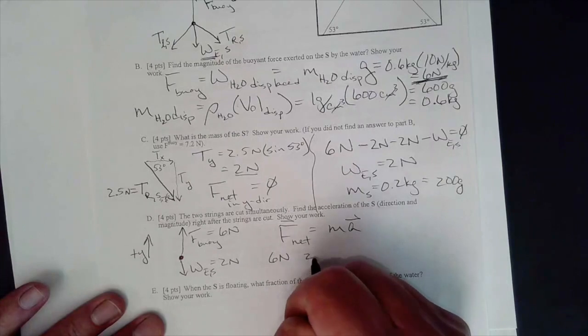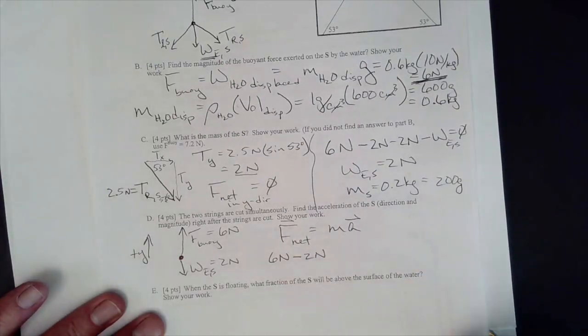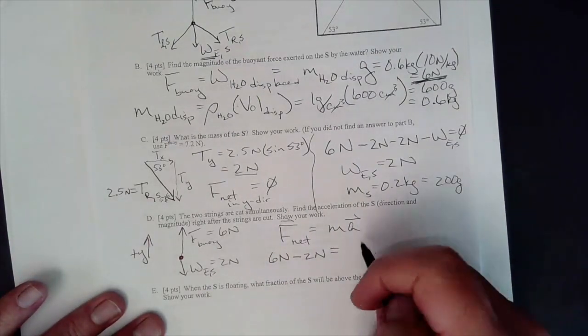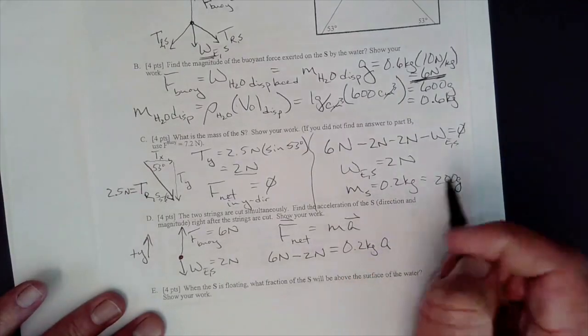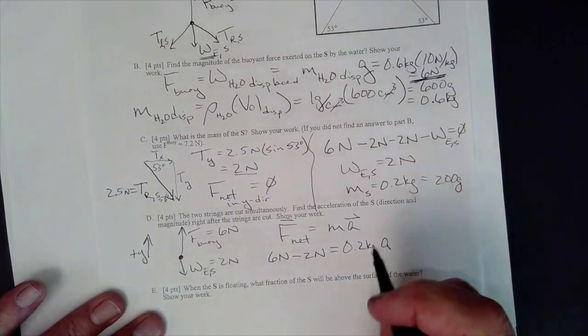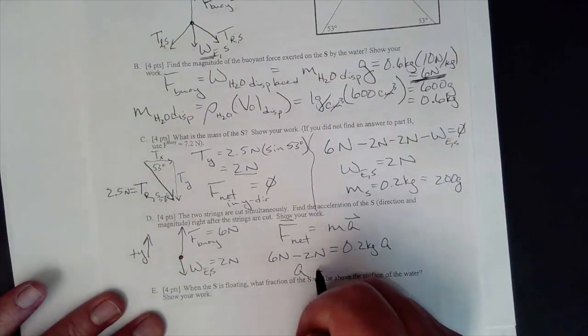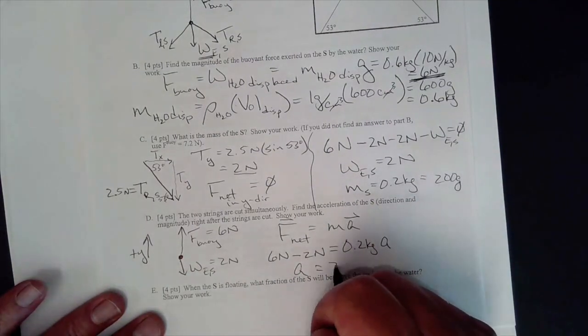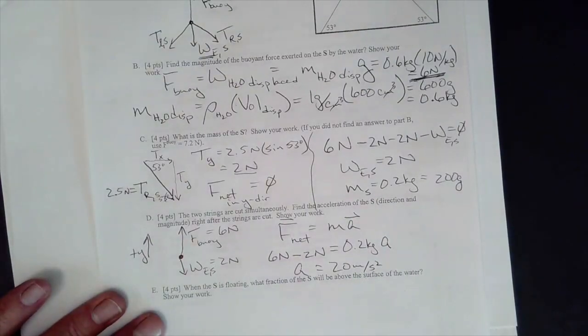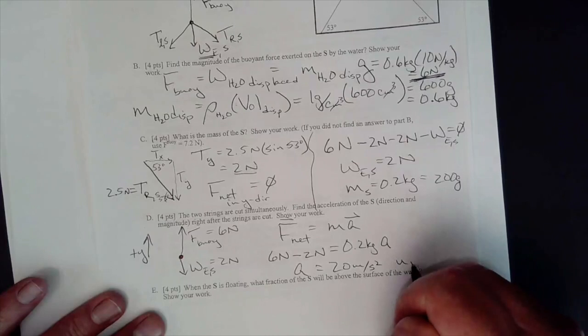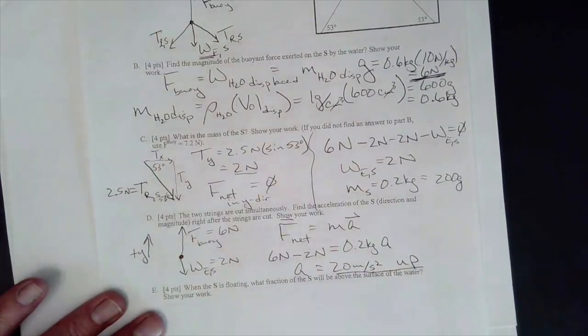I have 2 newtons down, so it's negative. That's equal to 0.2 kilograms times a. And that's going to give me an acceleration of 20 meters per second squared. And it's positive, so that's going to be up. Okay? So that's my answer there.